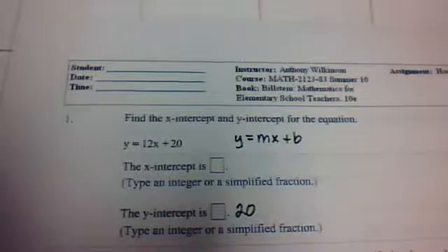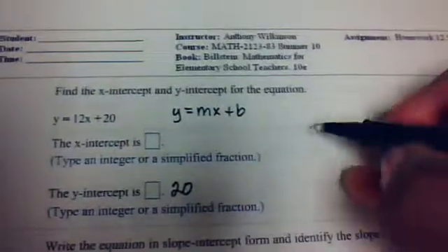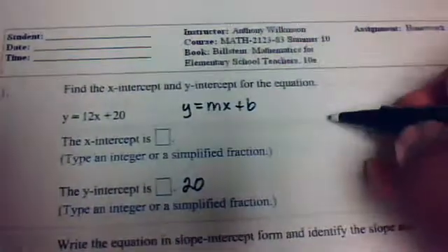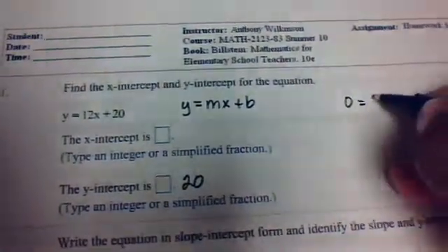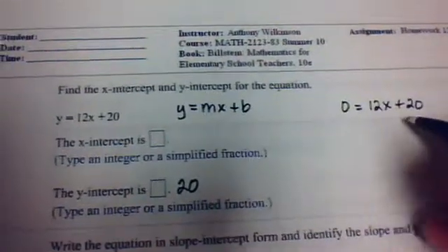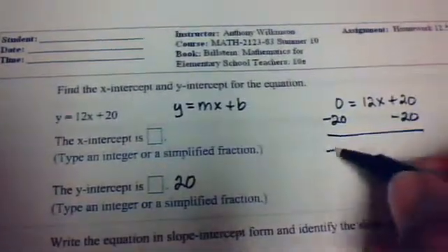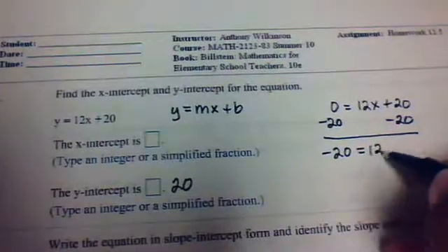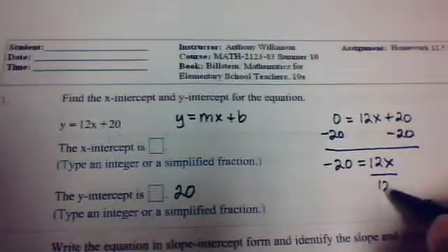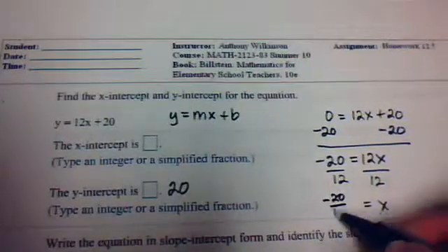Now the only thing we need to find out is the x-intercept. We can easily find it by letting y equal 0. So if we substitute 0 in for y, we'll have 0 is equal to 12x plus 20. Then we solve this equation for x by subtracting 20 on both sides, and you're going to get negative 20 is equal to 12x. Then to get the x by itself, we divide both sides by 12. Then x will be equal to negative 20 over 12.